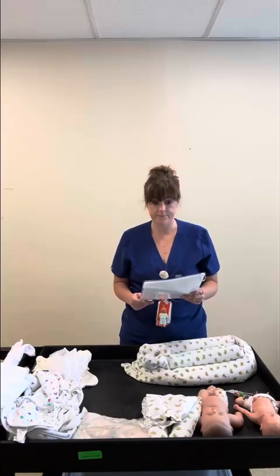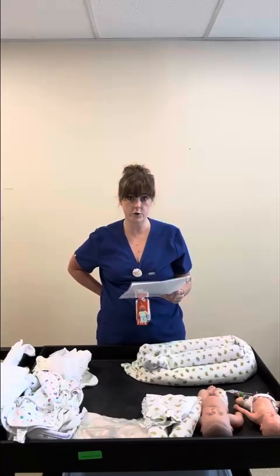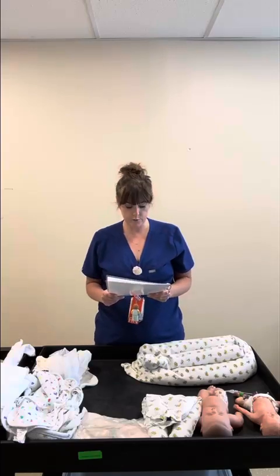So scenario one, we have a 23-weeker who is 500 grams in humidity, day of age 1 on the IVH bundle. This baby is intubated on the jet with a UVC and a UAC. What position will you avoid placing this patient in and why?